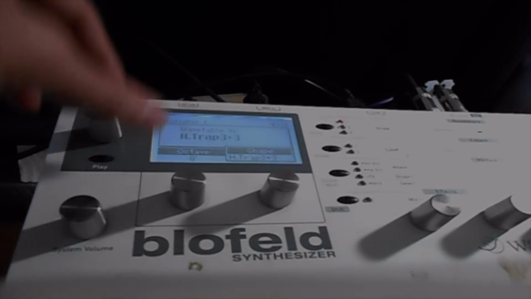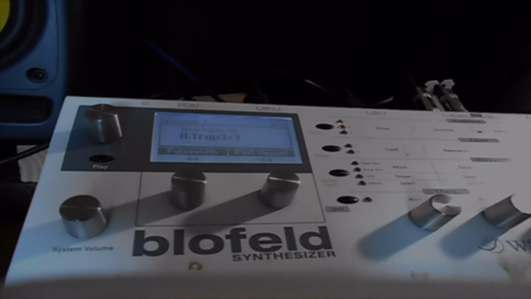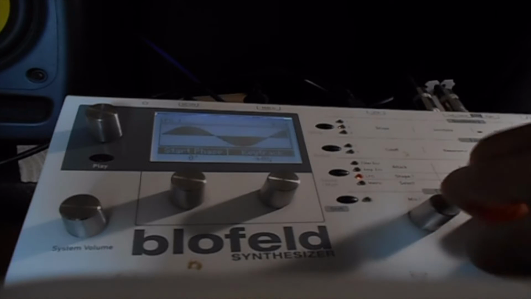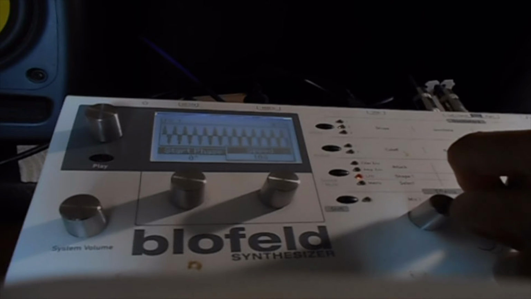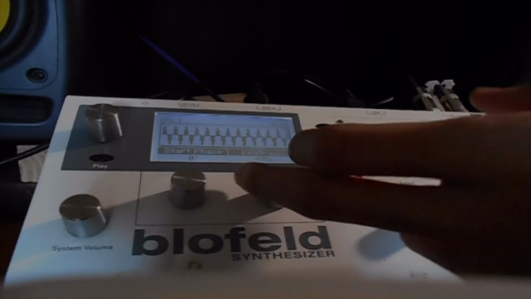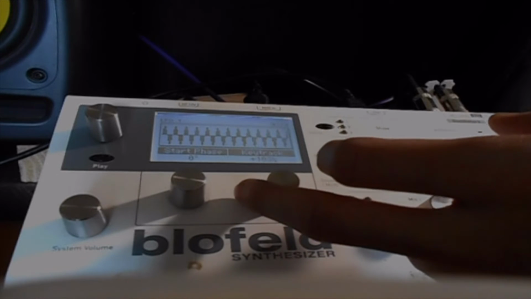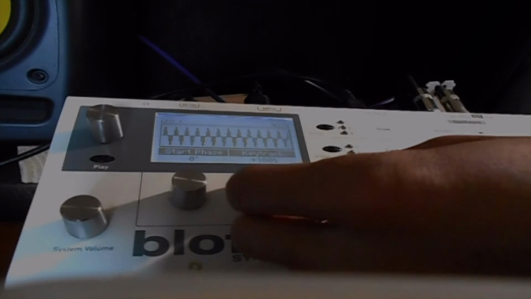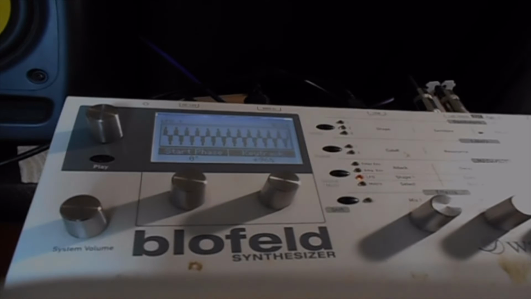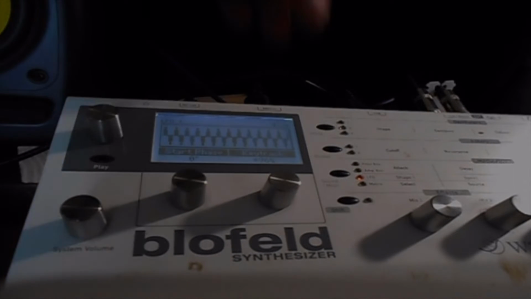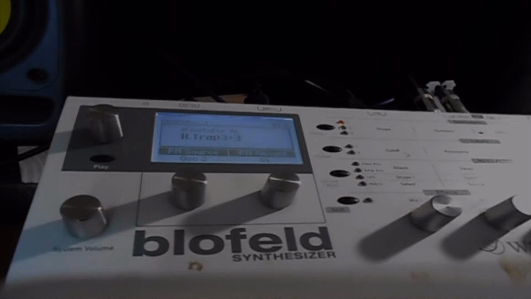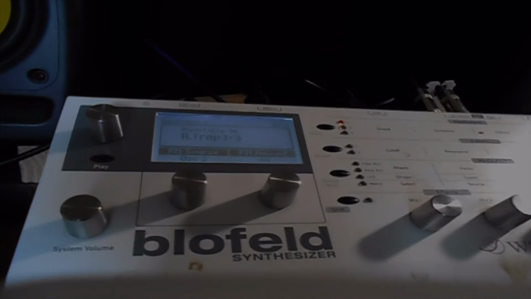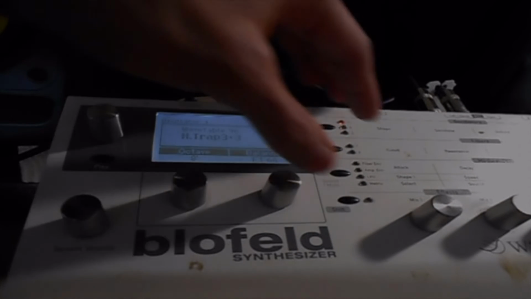This is the old days. These are the older hyper oscillators.